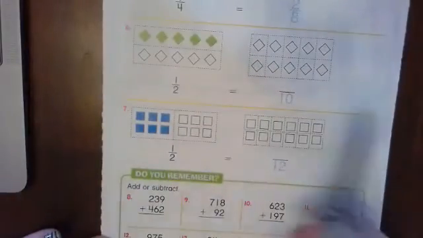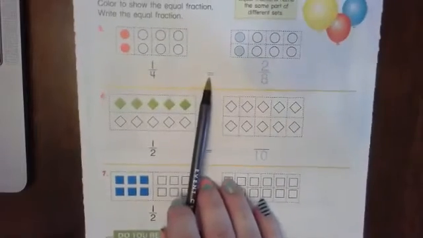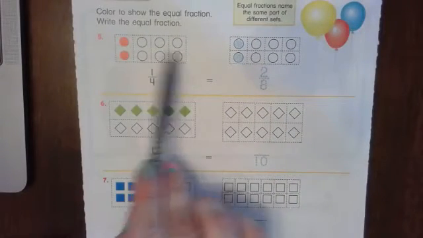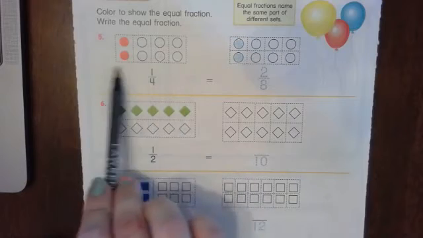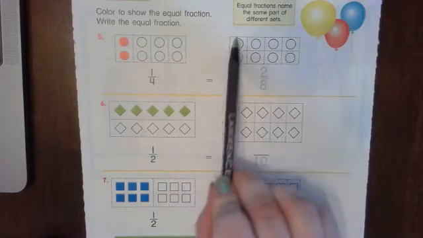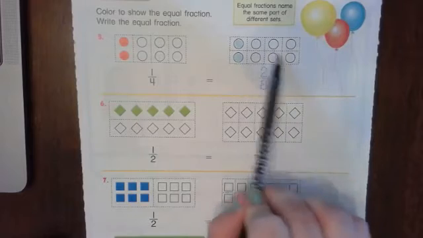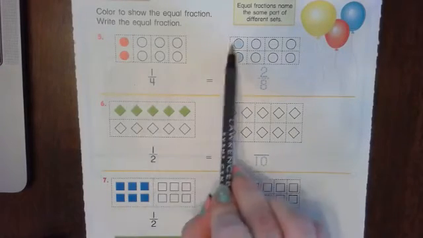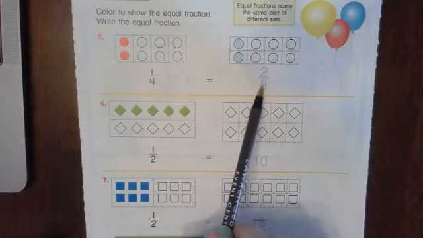All right, let's see. So this one's done for you, but we're gonna just go over it. We have it split into 4 sections, and out of those 4 sections, 1 section is colored for the fraction of 1/4. And then we have it split into 8 sections, and we colored in 2 because this has to be the same as this for the fraction 2/8.